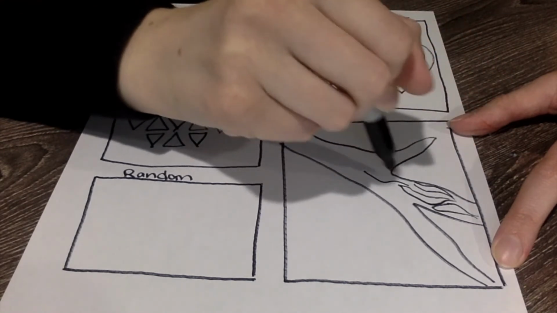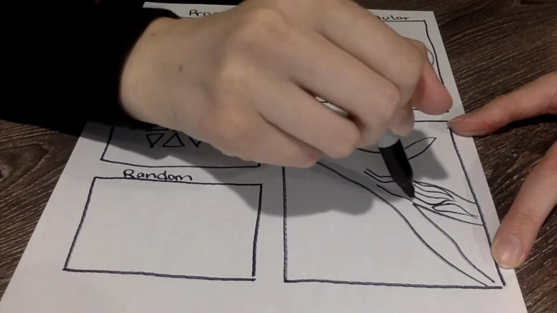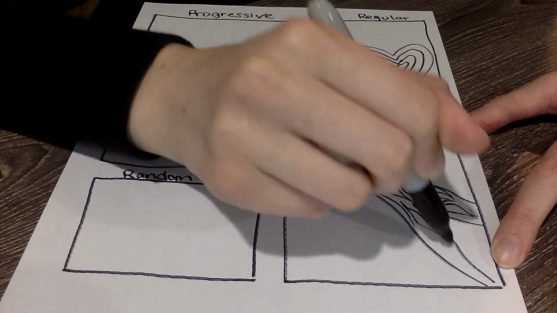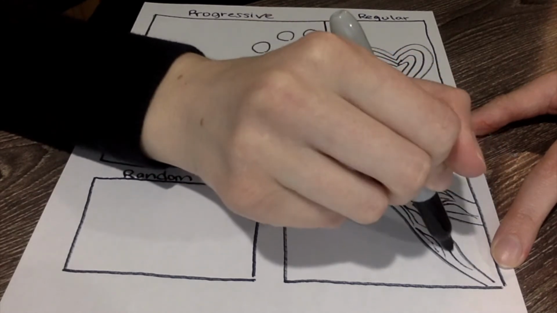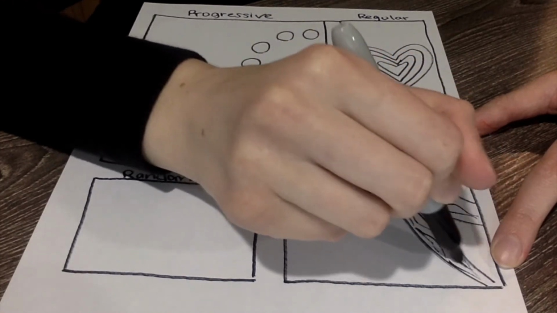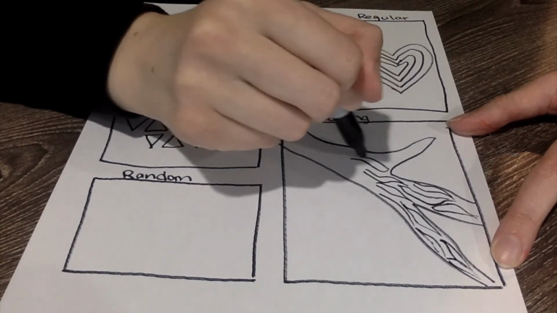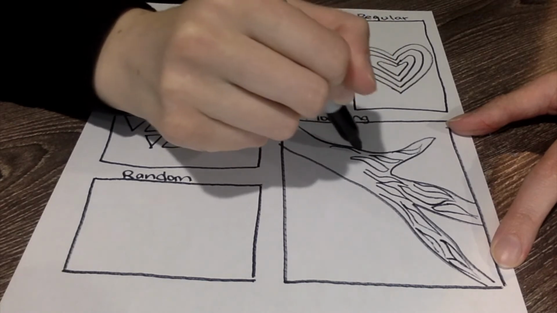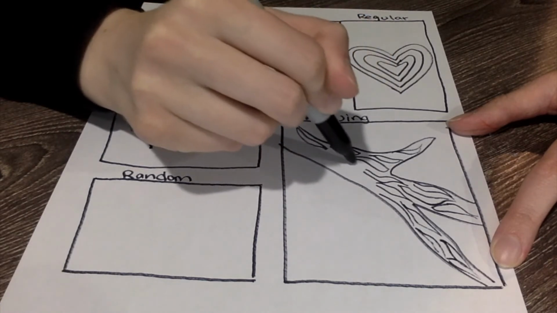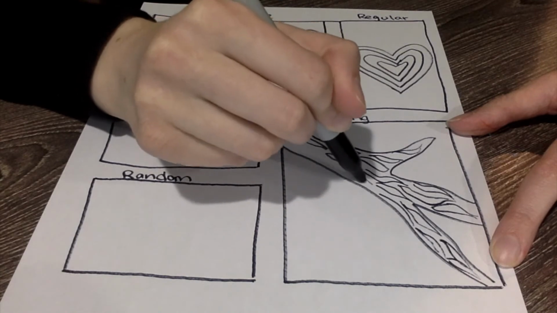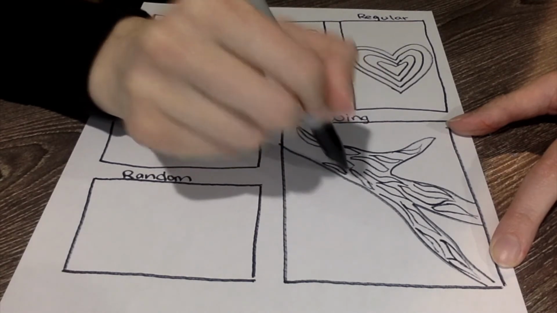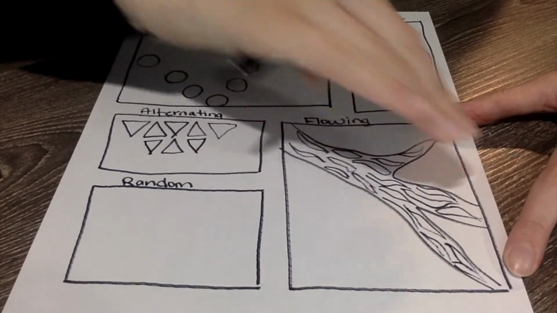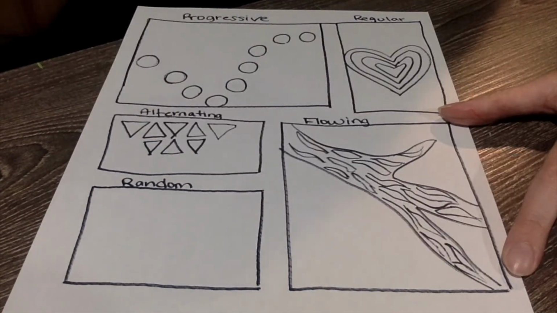Although they're all different, they're flowing in the same general rhythm to show you what direction the tree branch is moving in.